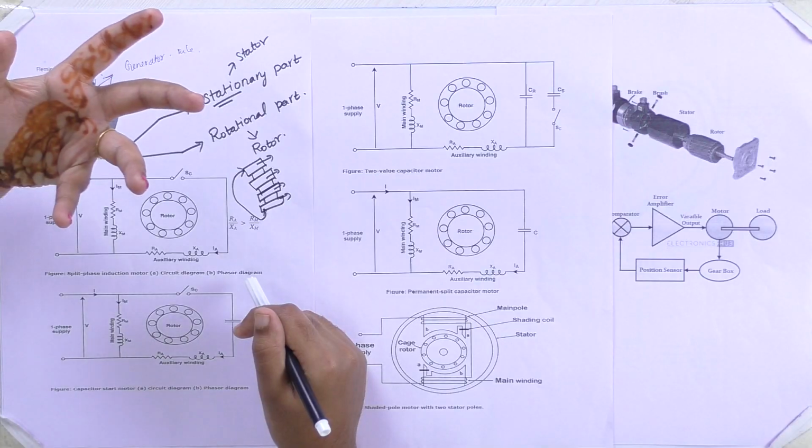There will be no winding in the rotational part. Here the rotational part acts like an electromagnet, and your stationary part is a winding. Your single phase winding will be available in the stator. So the rotational part is a skewed bar made of steel stampings collected together in a round manner.